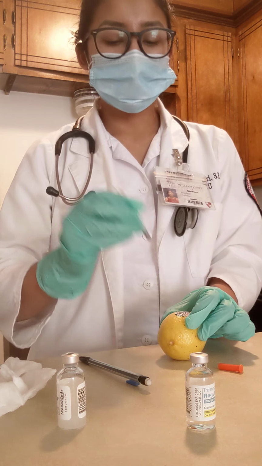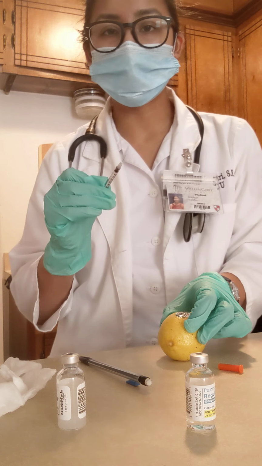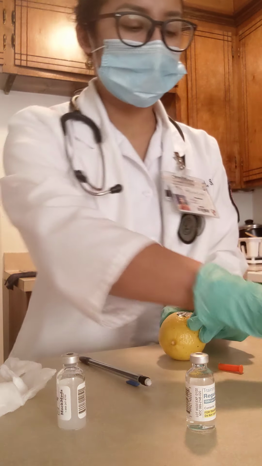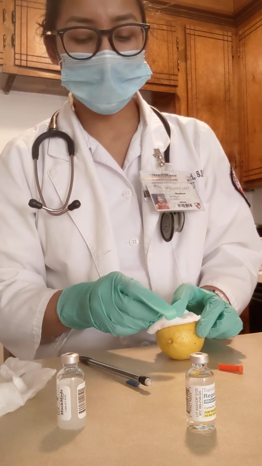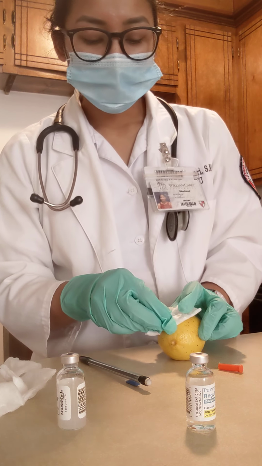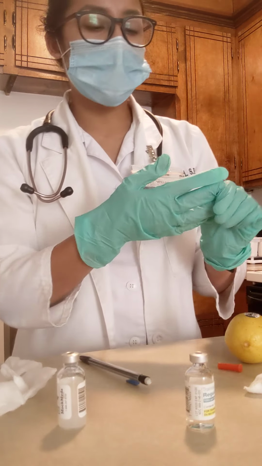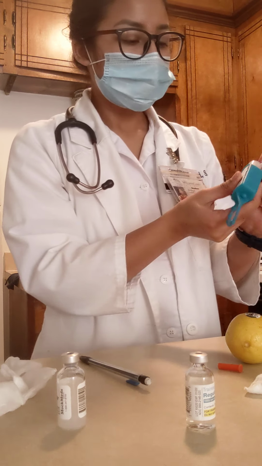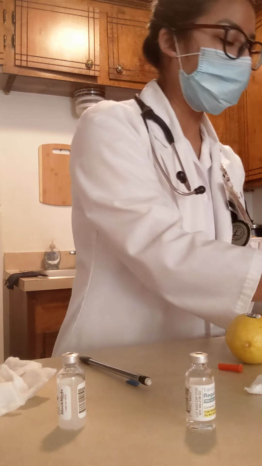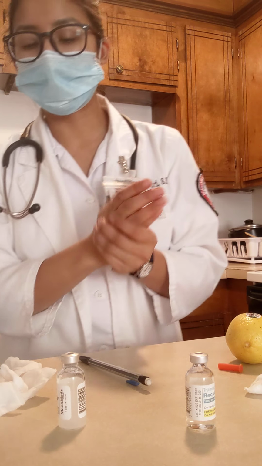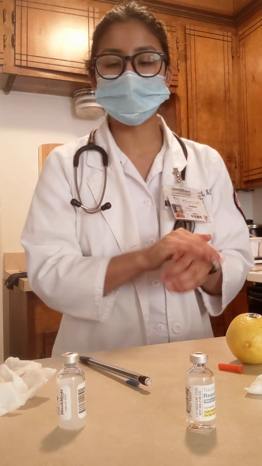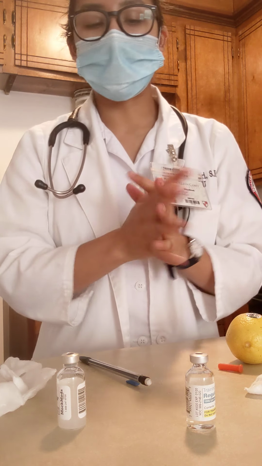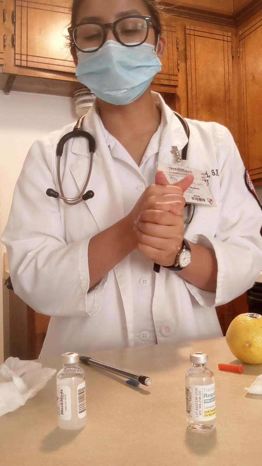Now I will discard this syringe in a biohazard bin without capping it, and I'll place another alcohol swab on the site for a few seconds. Now I will remove my gloves, do hand hygiene, and document the medication that I gave, the route, the time, the dose that I gave, and how the patient responded to the procedure and to the insulin.